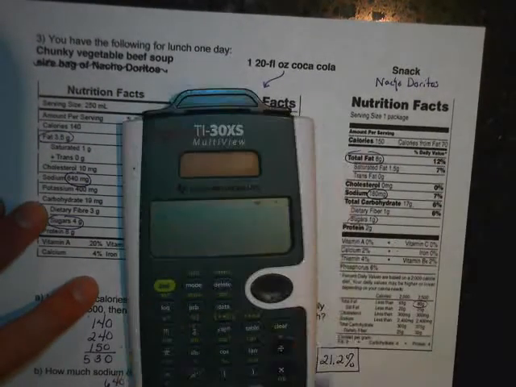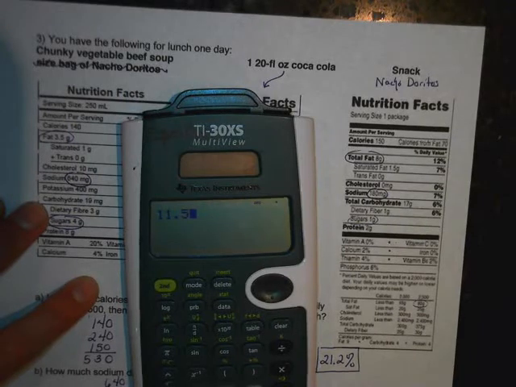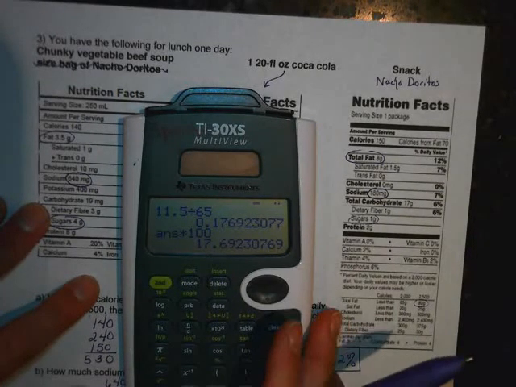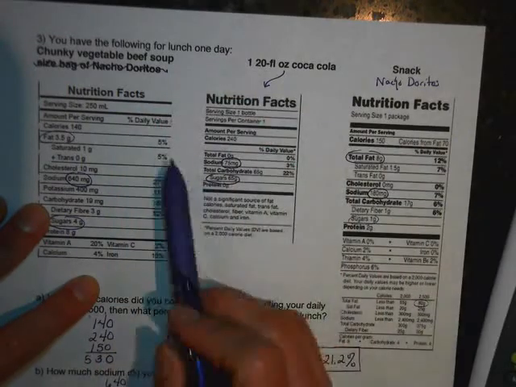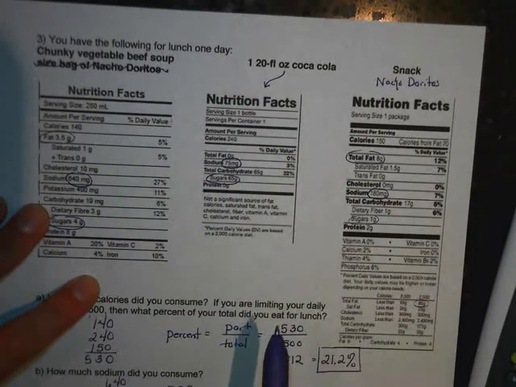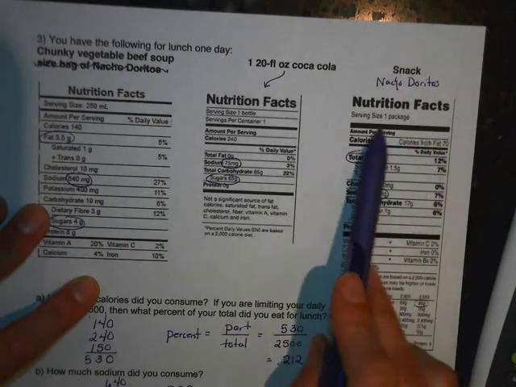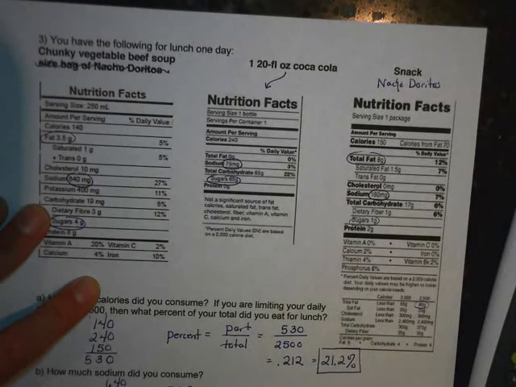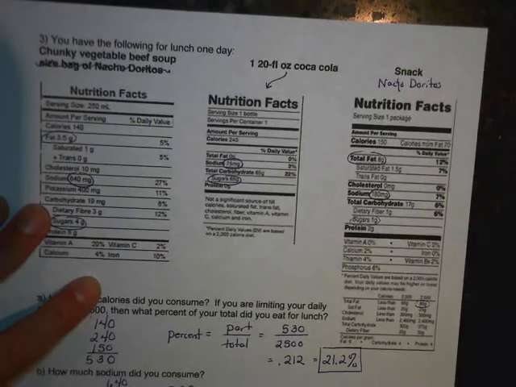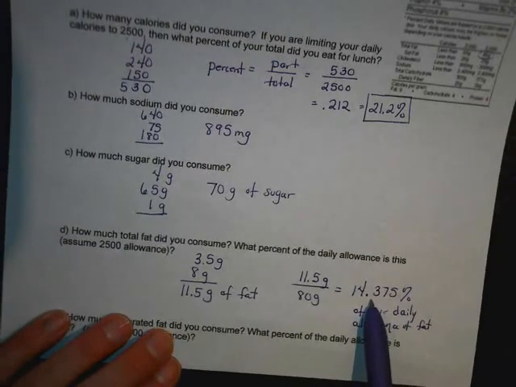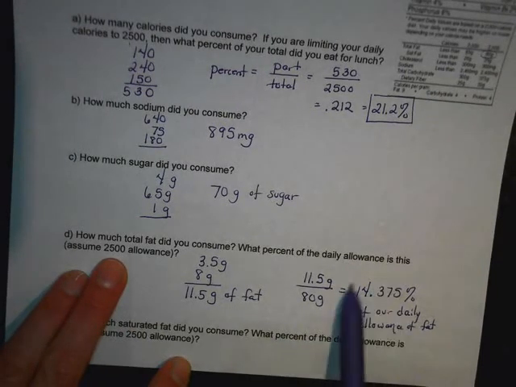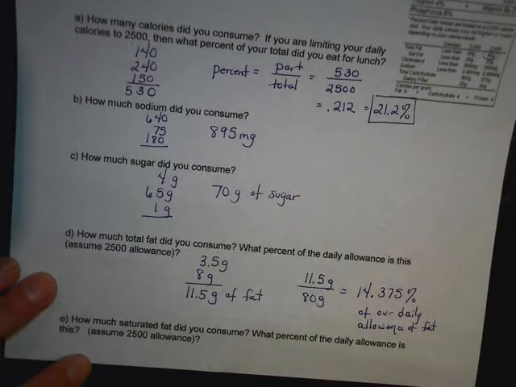So 11.5, if that's what we consumed, and we were only allowed to have 65, there's where the 17 comes from if we add those up. Do you see that? 5 plus 12 gives you 17, because these are based on a 2,000 calorie diet, not a 2,500. All right, just so you understand why this is a little lower than those percentages, because this was 2,500. So if you had a higher caloric intake, you're allowed to have a little bit more fat.